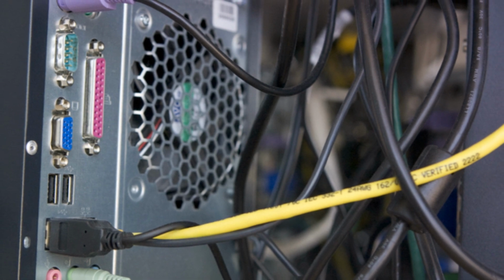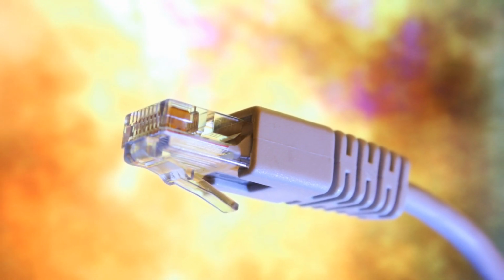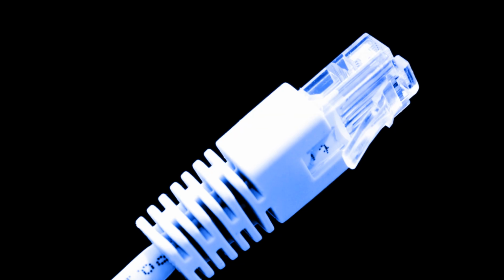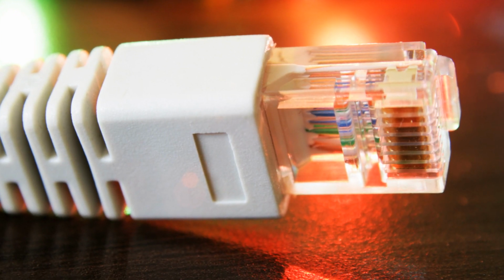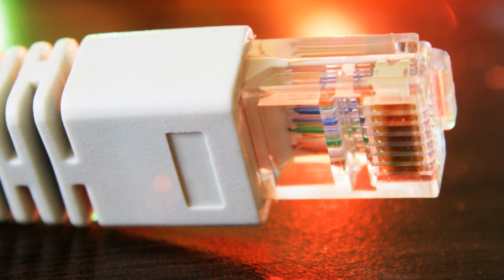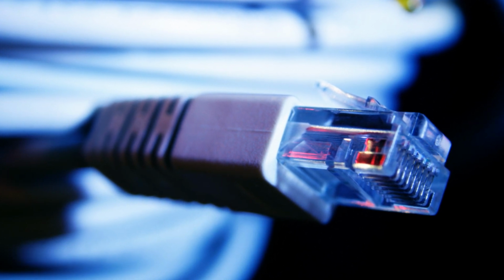And to make sure everything stays in its lane, a device known as a DSL modem is used. It separates the voice and data signals and ensures they don't interfere with each other. Isn't it fascinating how DSL makes efficient use of a single phone line? But that's not all, there's more to DSL. So stick around as we delve deeper into the world of DSL in the next segment.